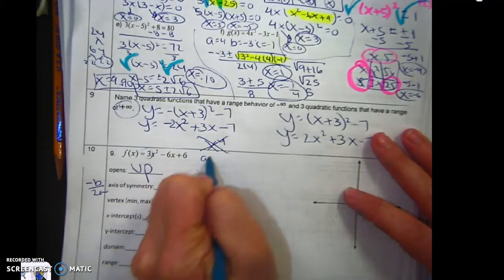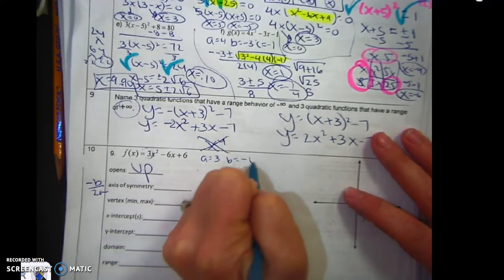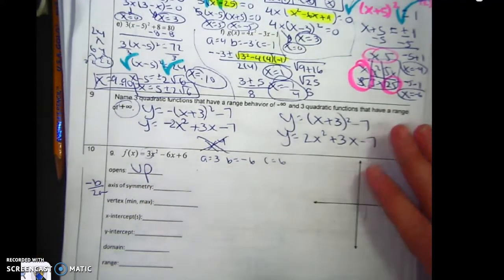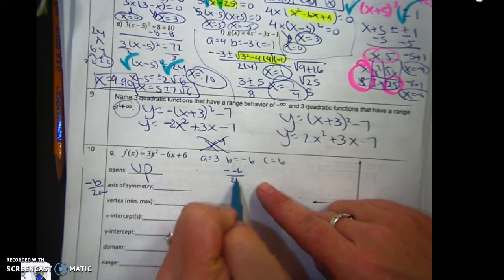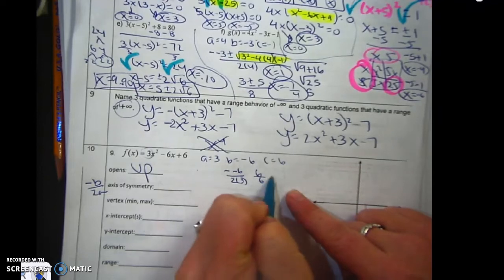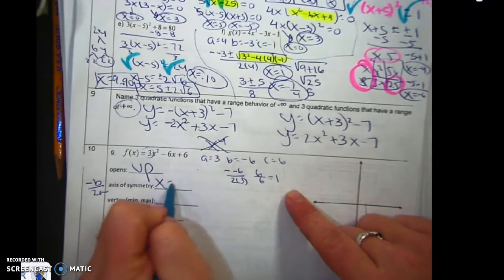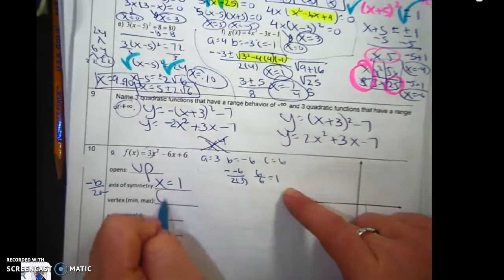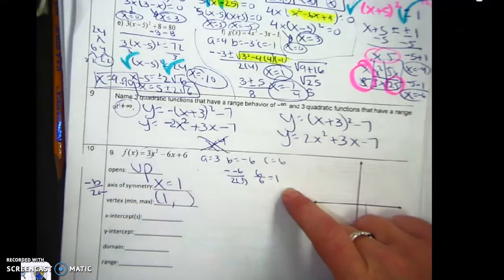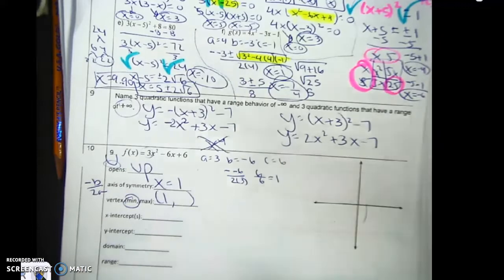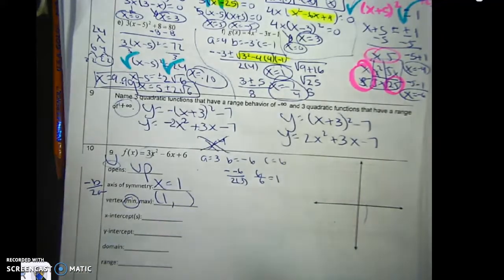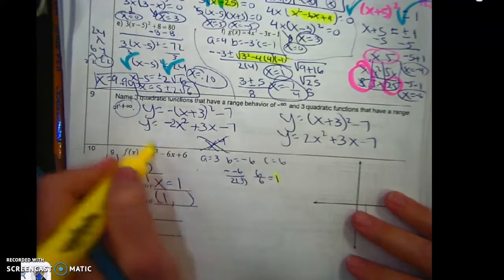So I'll put my a equals 3, b equals negative 6, c equals positive 6. So negative b over 2 times a, 6 over 6 is 1. That's the axis of symmetry. That's the x value of my vertex. Since it's going up, it's a minimum. Okay? Now to get my y value, I'm going to plug x in there.